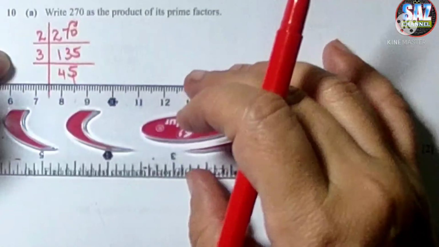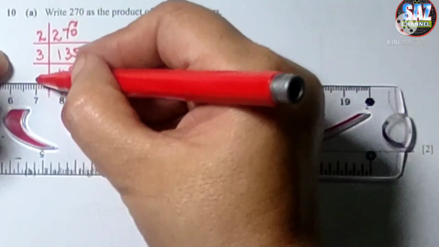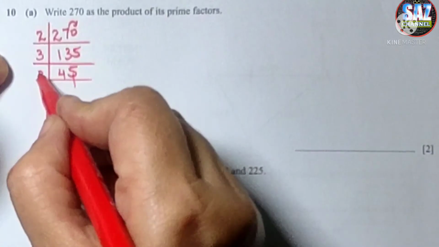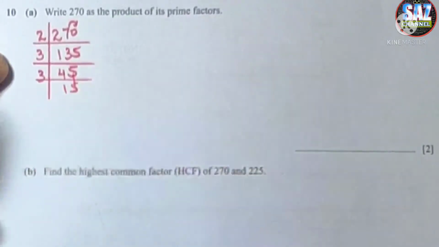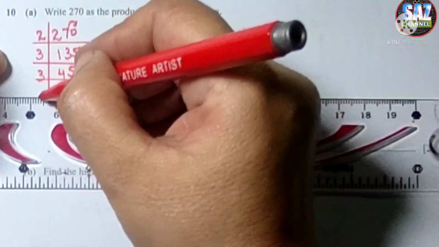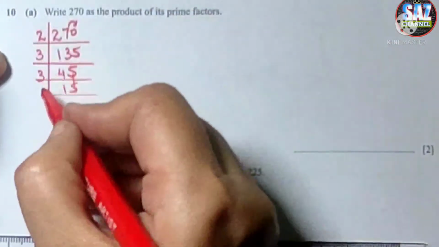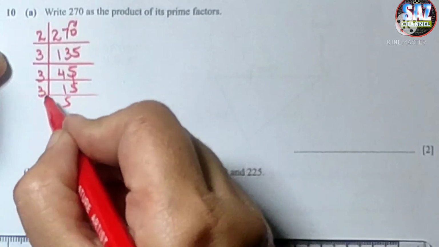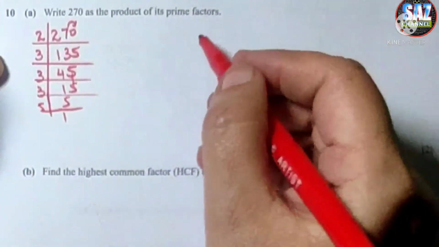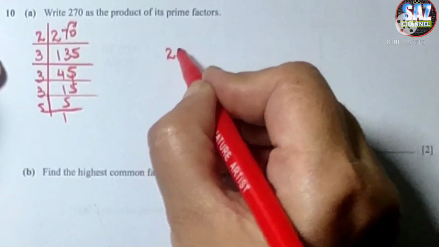Again we can see that 5 plus 4 is 9, so we can easily go with 3. 3 5s are 15, 3 how many times? 3 5 times, and 5 how many times? 5 1 times.